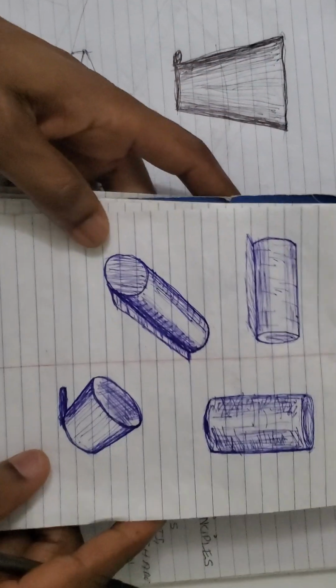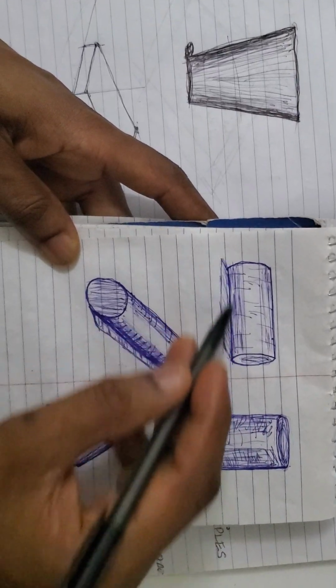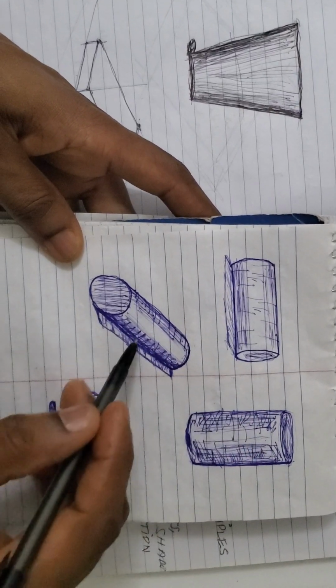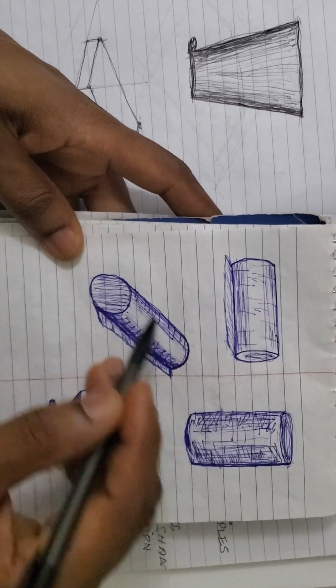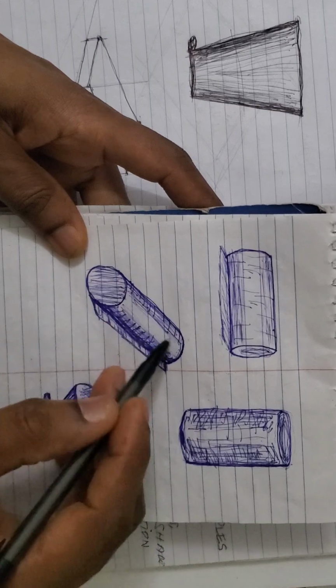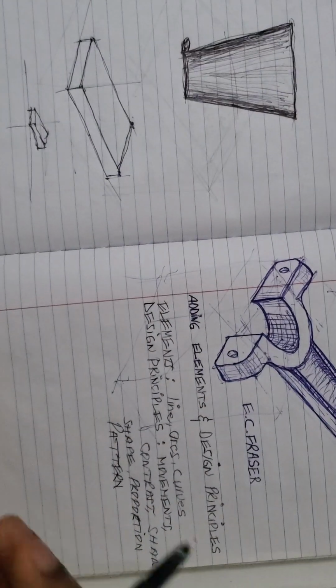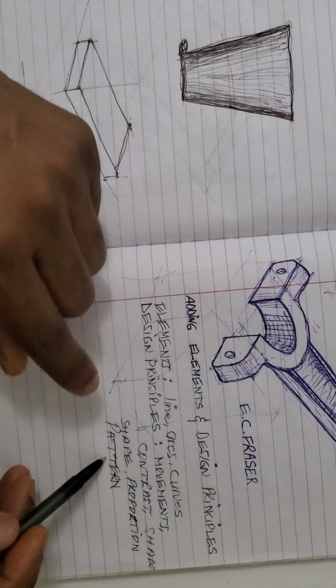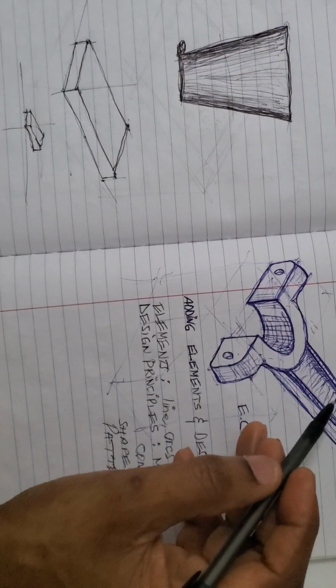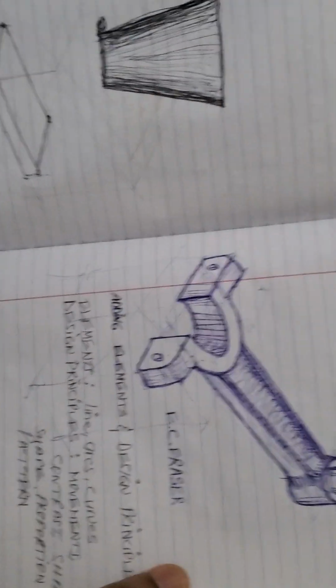Another example is here, where lines are used to create movements, and also pattern, that helps to bring the drawing to life. So that's of great importance. So we have pattern, contrast. Here we have contrast between this part here.